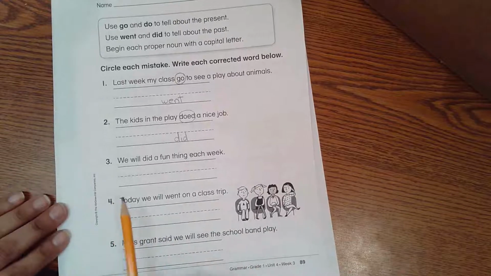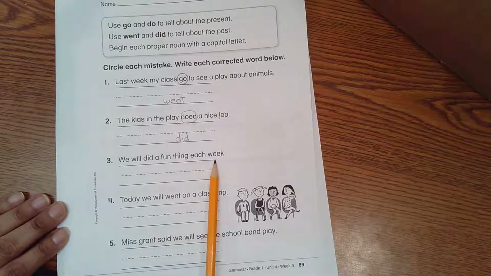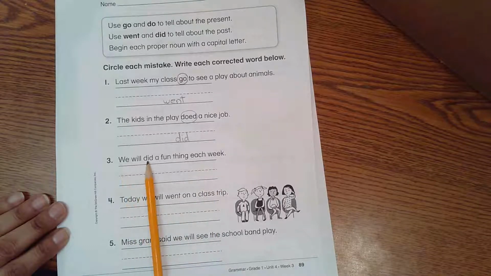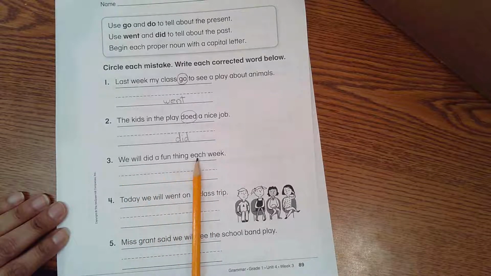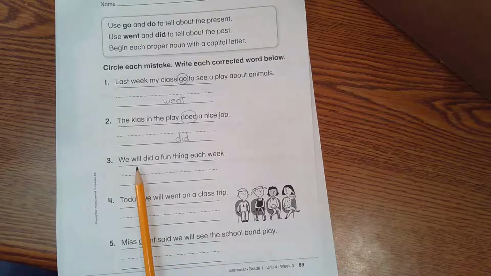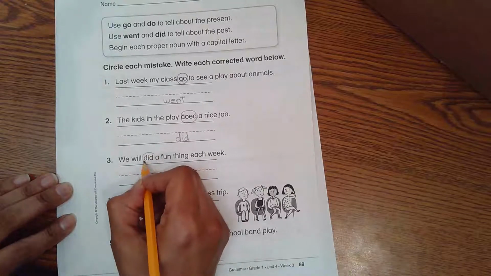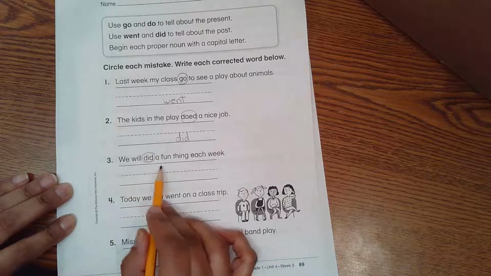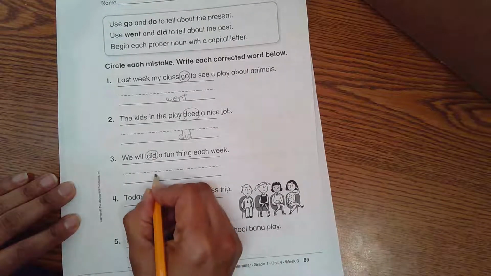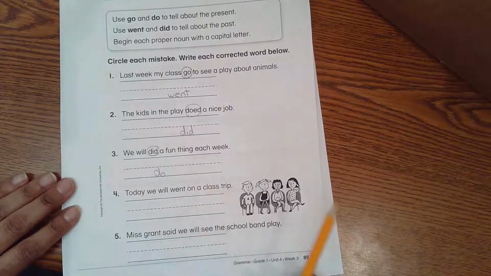Number 3, we will did a fun thing each week. We will means will happen. It didn't happen yet. It's not past. It's still gonna happen. So did is not the right verb. It's do. So we will do a fun thing each week. Do. We will do a fun thing each week.